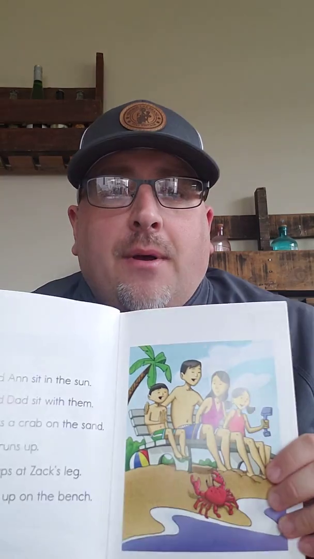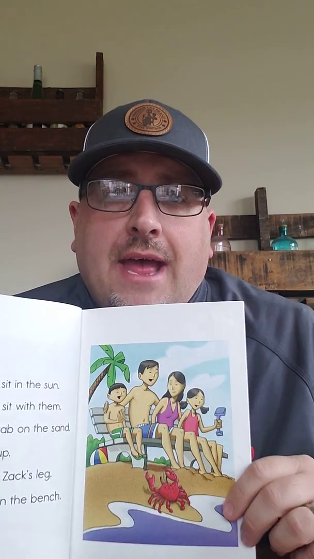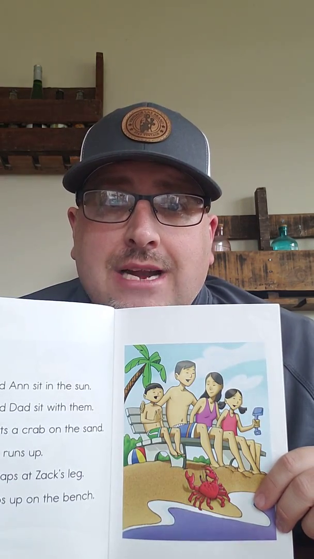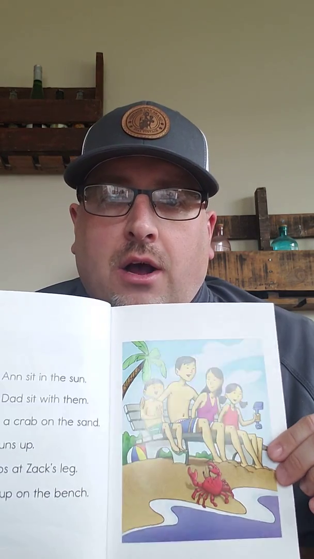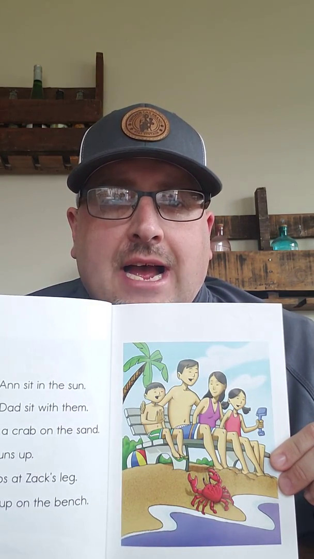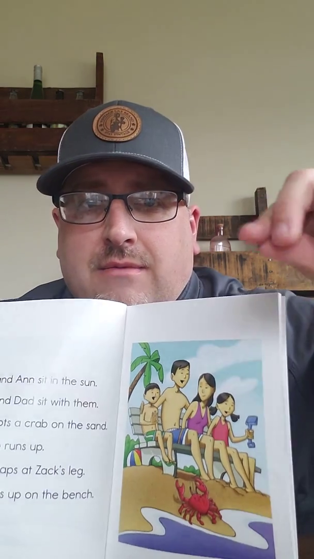Zach jumps up on the bench. Boy, oh boy, that crab came out of nowhere. Zach spotted it, and it snapped at his leg. Oh boy, I don't know if I like that crab at all. They were having a good time, and that crab snapped. Do you think that crab would hurt you if it got you, if it snapped you? Think about that.